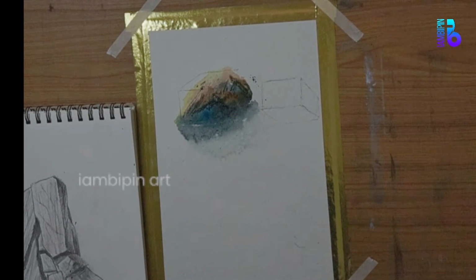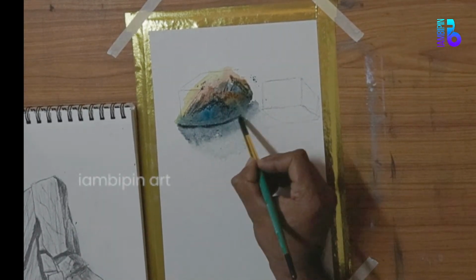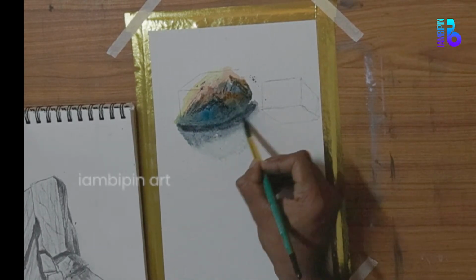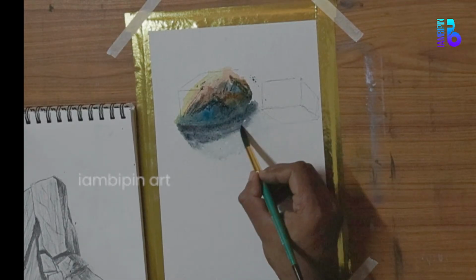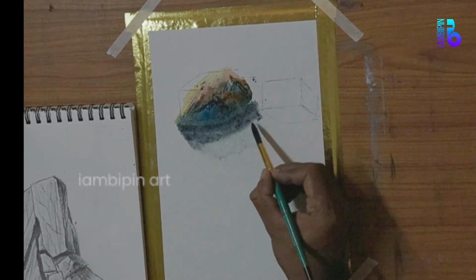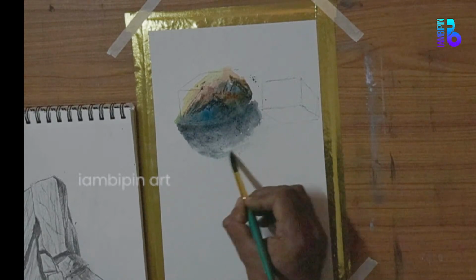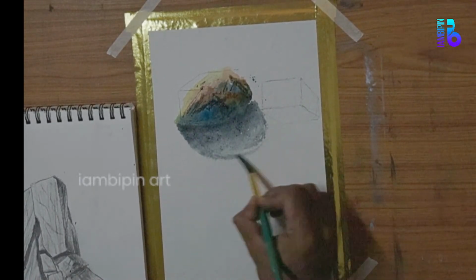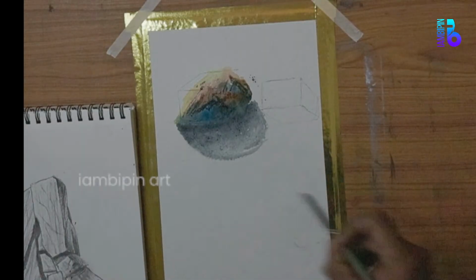Like I said earlier, the shadows will be darkest near or underneath the object, and as it moves away, the intensity will decrease. The edges will also be more blurred.